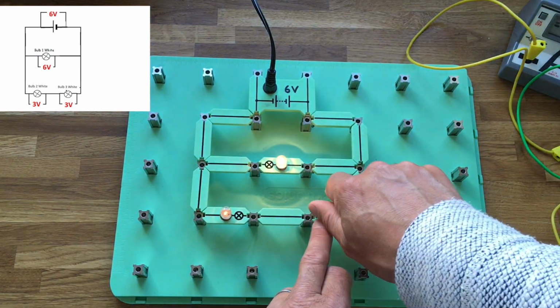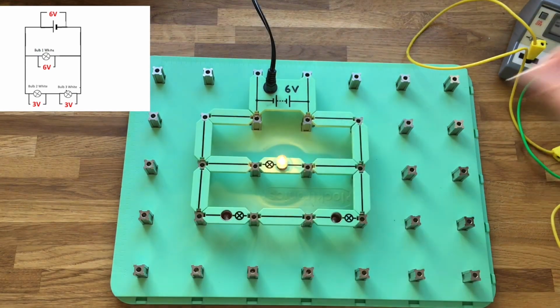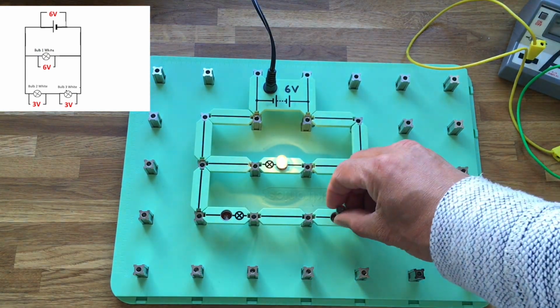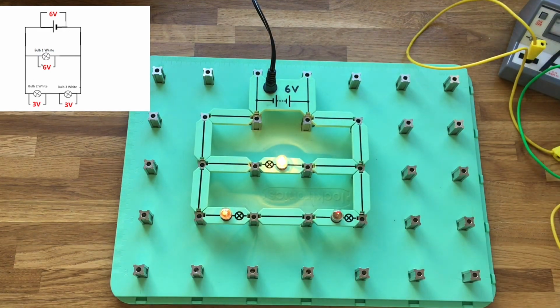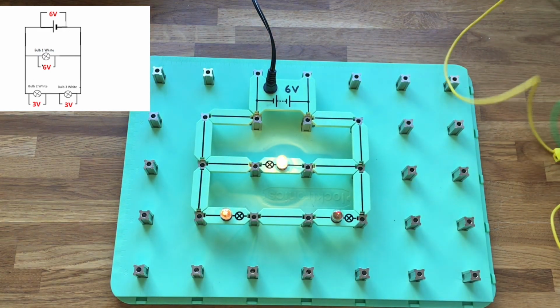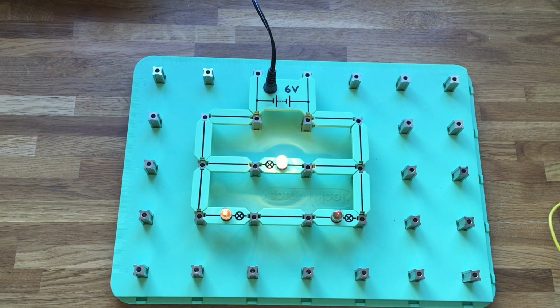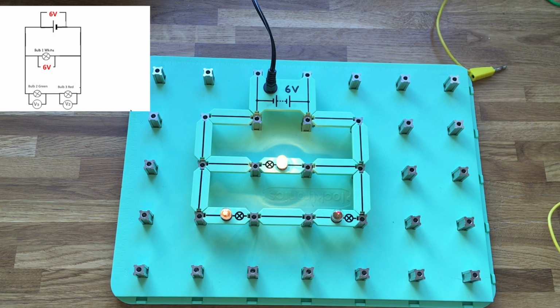Just as a quick extension to help you with your worksheet, I'm now going to change the 2 identical bulbs at the bottom for bulbs of different resistances. The red and green bulb just refers to the coloured dot on the bulb so we can identify them, but you'll notice that the green bulb is much brighter than the red bulb. It has a higher resistance and takes a bigger share of the energy.